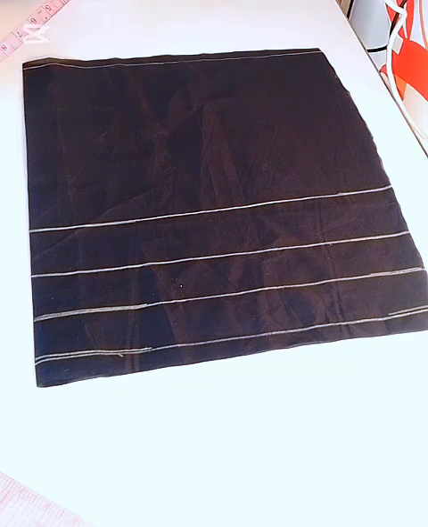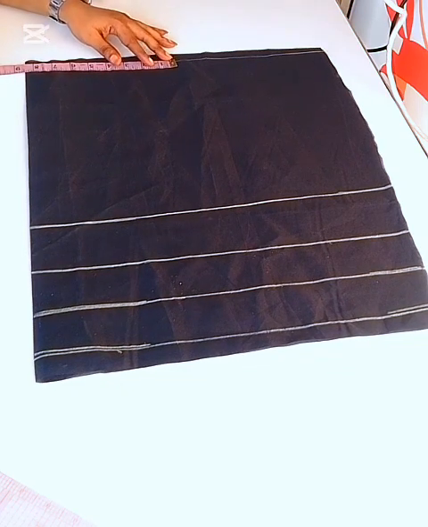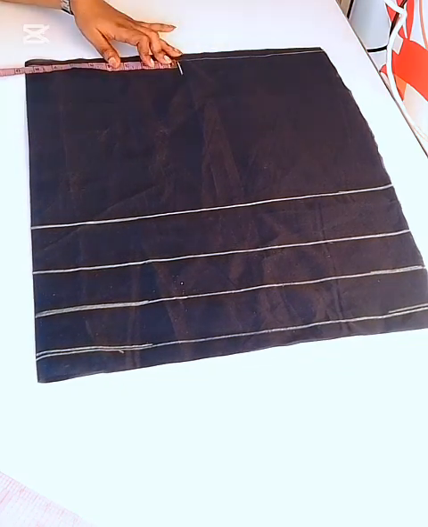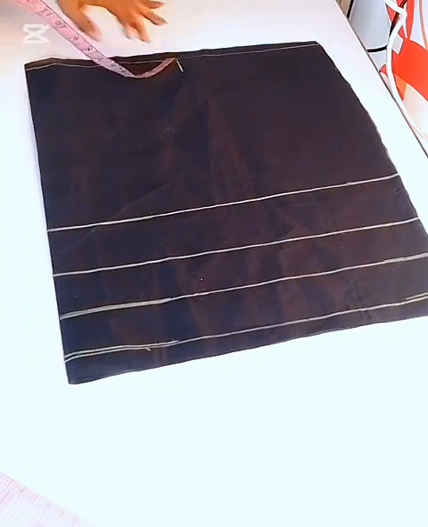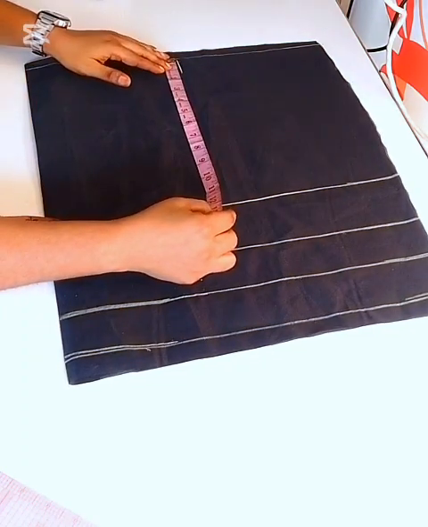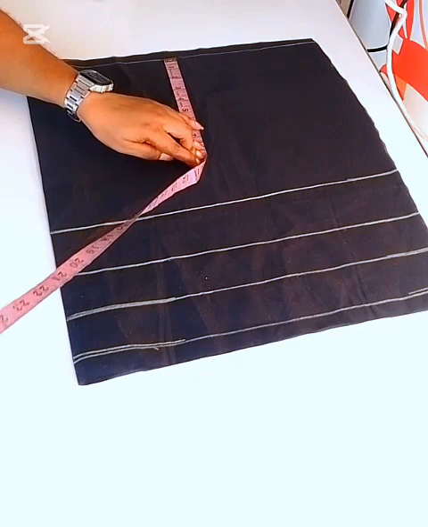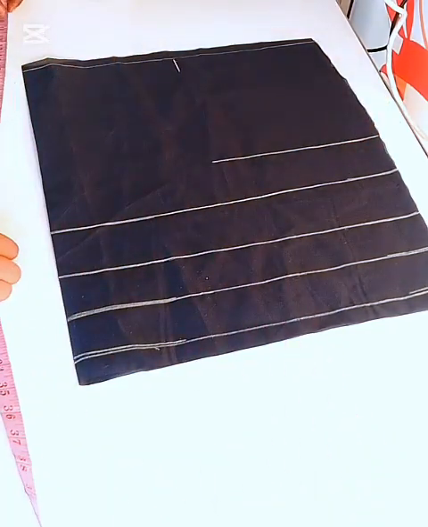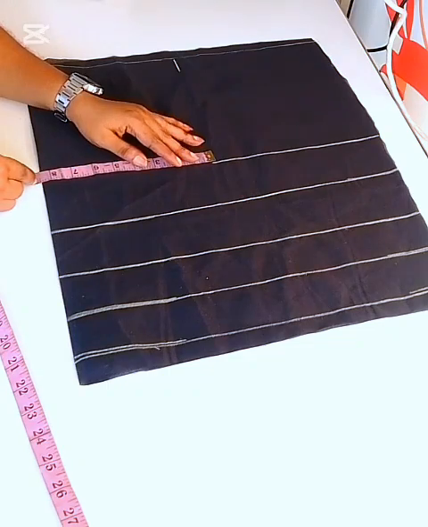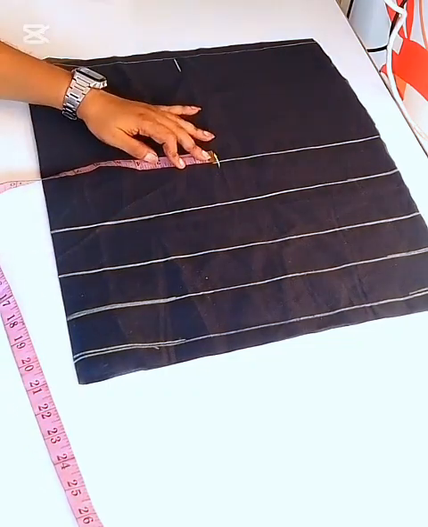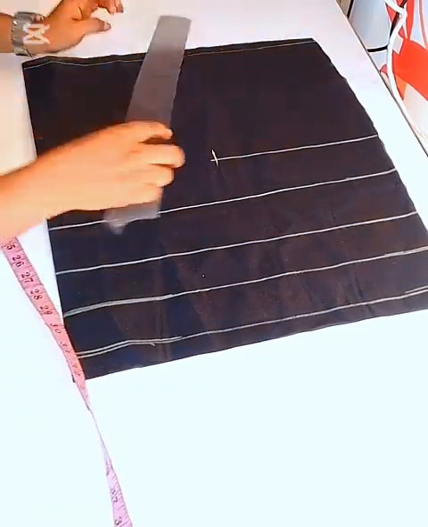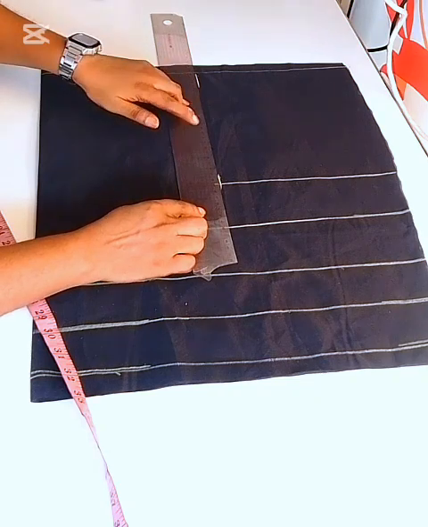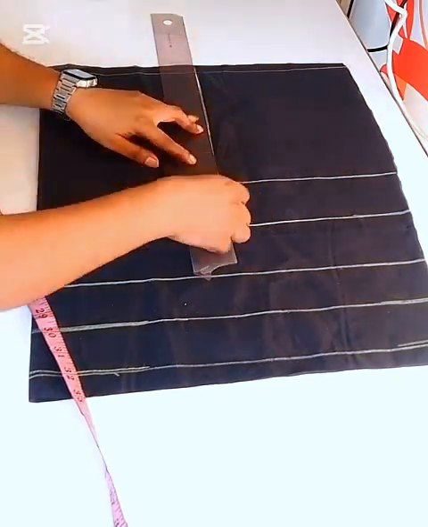So after doing that, we are going to input our shoulder measurement divided by 2. The shoulder measurement is 17 inches divided by 2. We are going to be having 8.5. So I bring that line down. 8.5. I measure my armhole line, and I am doing this to confirm the accuracy of the line, and then I'm going to connect.